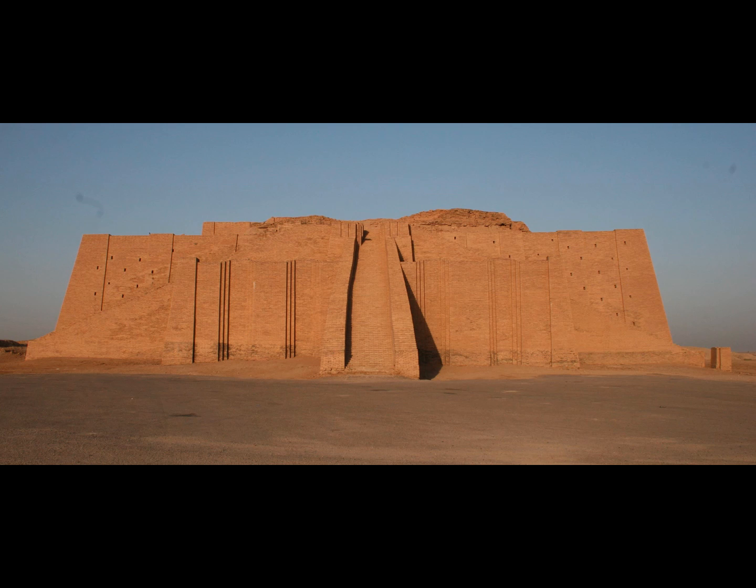An example of ancient Middle Eastern architecture is the Ziggurat of Ur. It was built in the early Bronze Age, the 21st century BC, during the reign of King Shulgi. The massive step pyramid is 98 feet high, or about 8 stories tall.